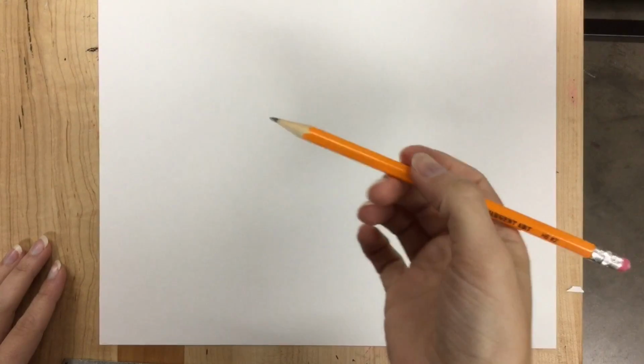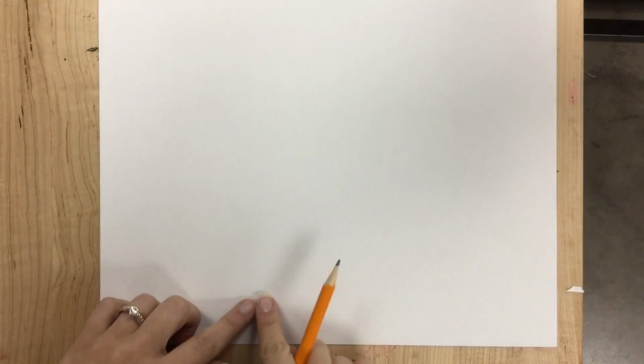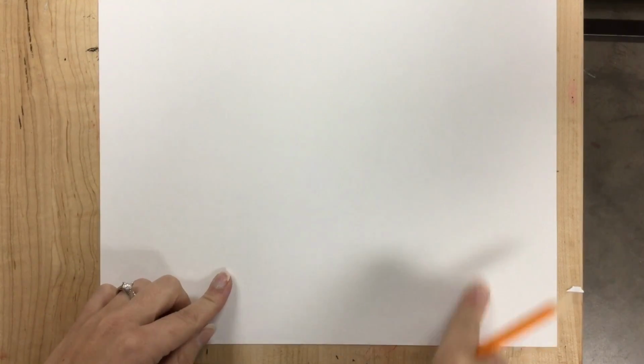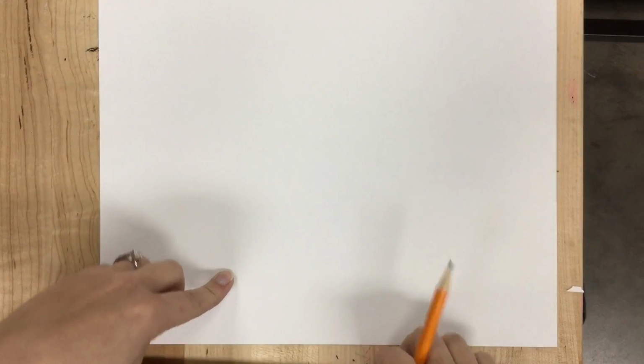To create a value scale with my pencil, first I'm going to define the space that I'm going to use. I'm going to use a 1 by 5 inch rectangle.